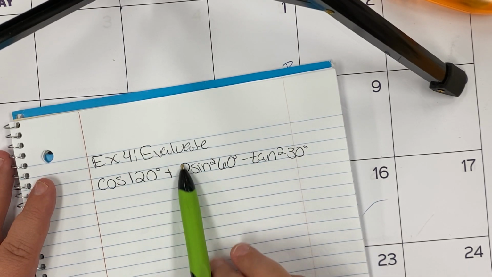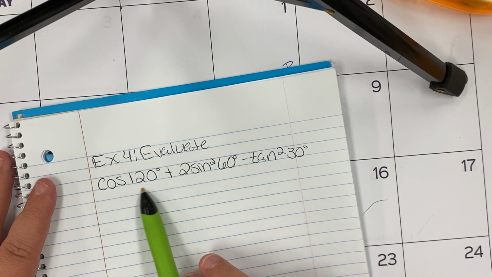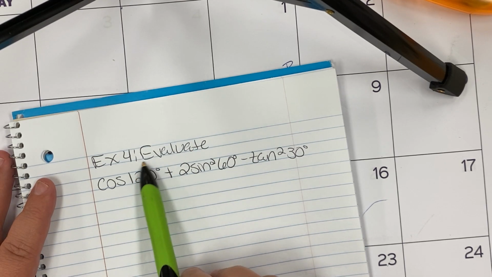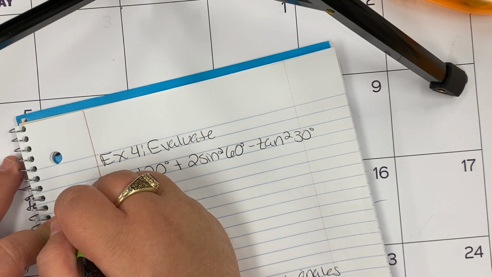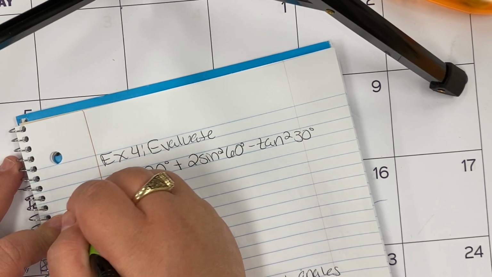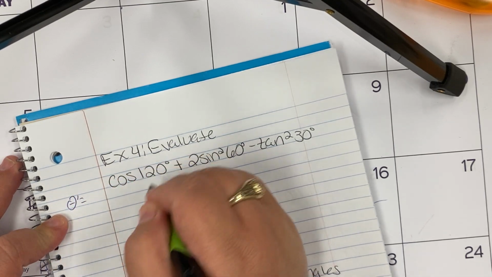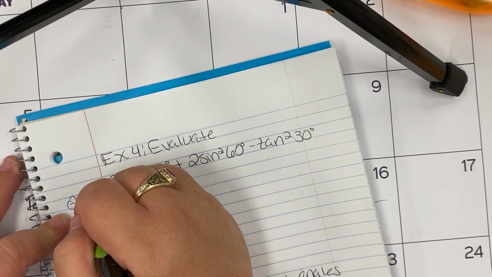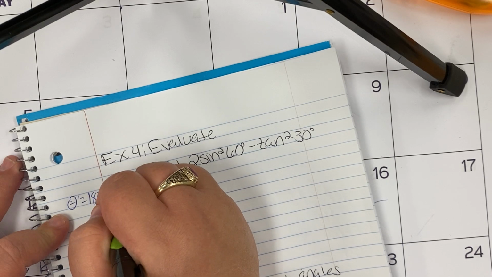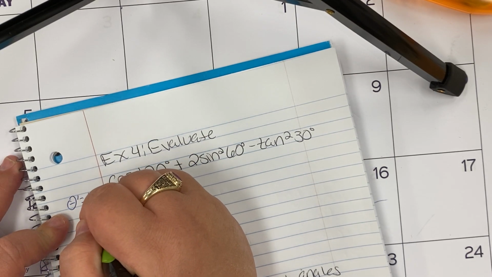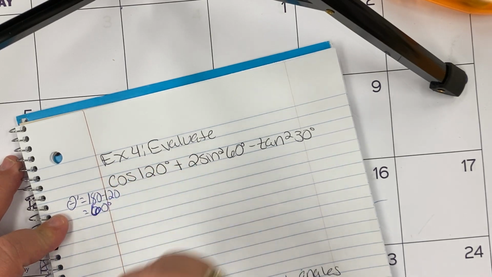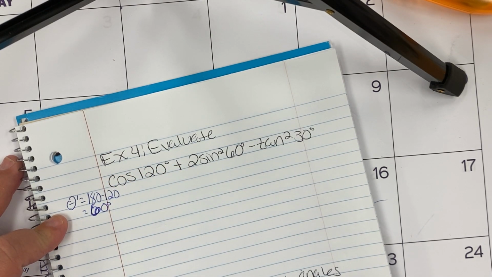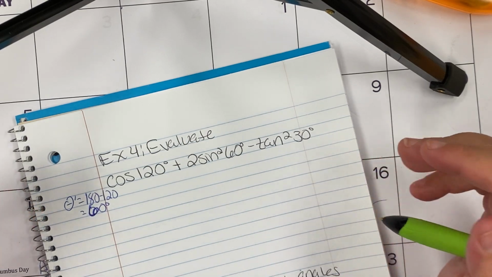This cosine of 120, this angle is greater than 90 degrees. So I want to find its reference angle. So I want to find theta prime for 120 degrees. 120 is in quadrant 2. So I'm going to take 180 minus 120. And my reference angle is going to be 60 degrees. So theta prime equals 60 degrees.